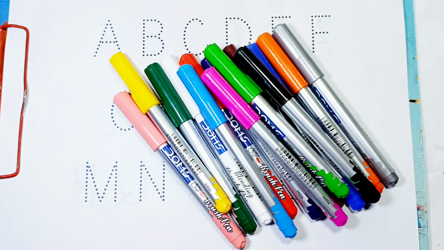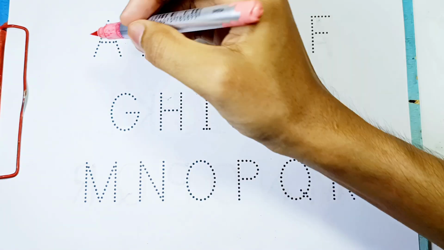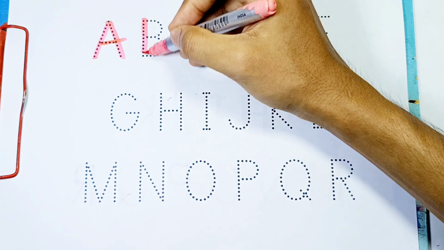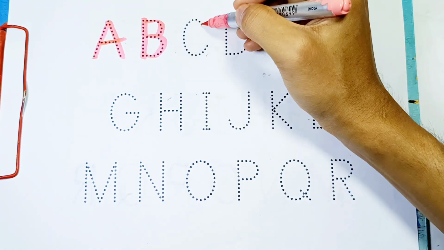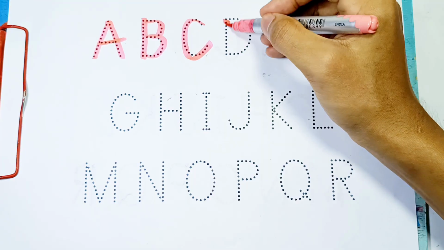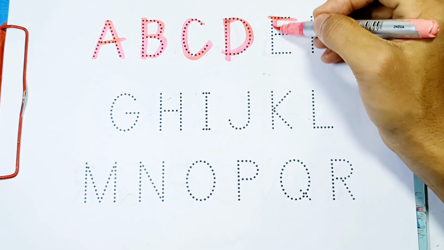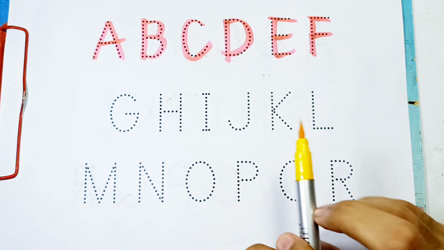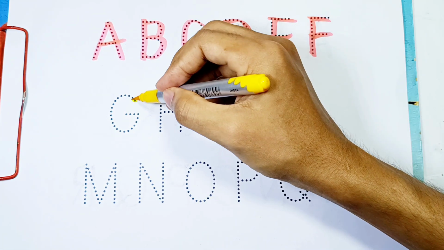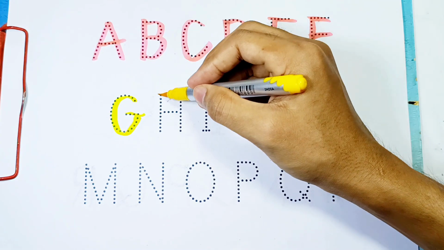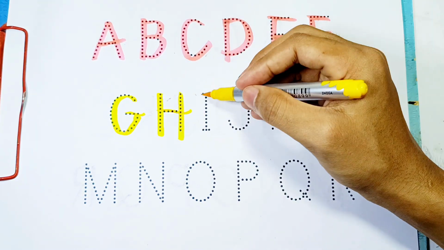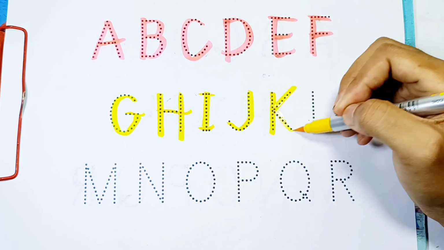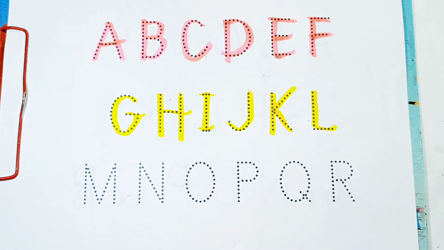Now we're writing capital letter alphabets. First we're using the color of light pink, A, B, C, D, E. The next one is F for fish. Now we're using the color of yellow, writing the alphabet of G for God, H for hand, I for ice, I for ice cream, J, K, and the next one is L for lemon.